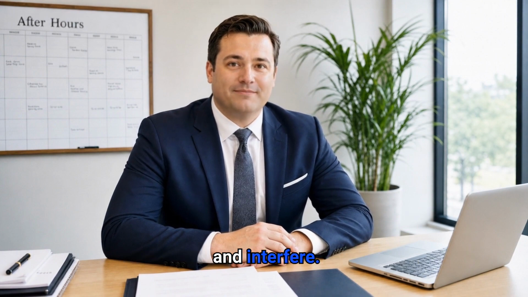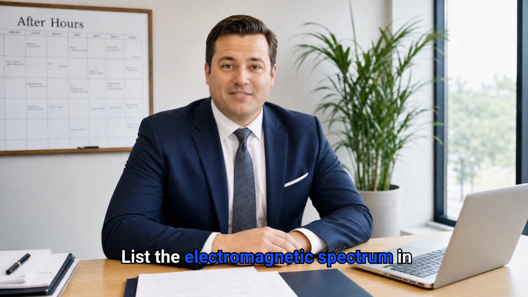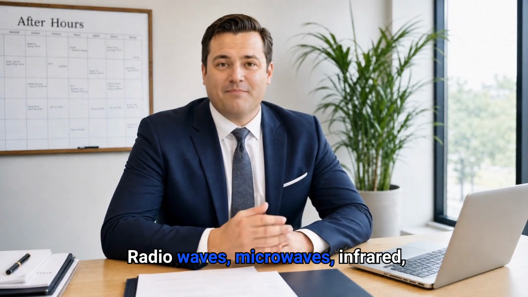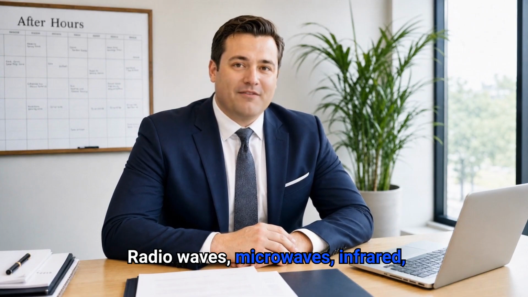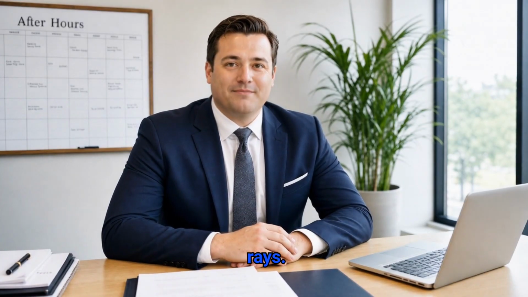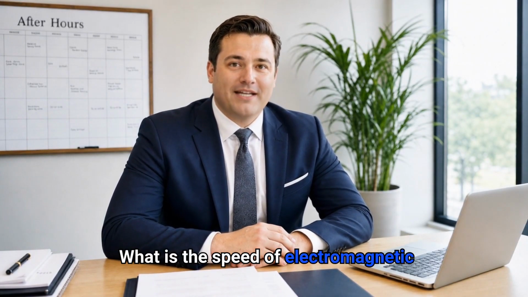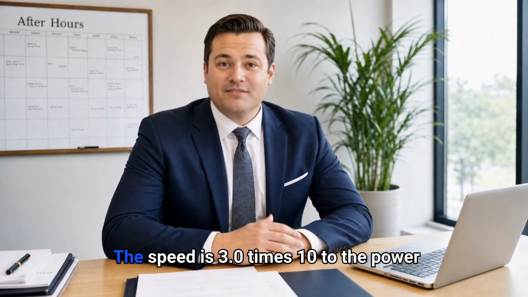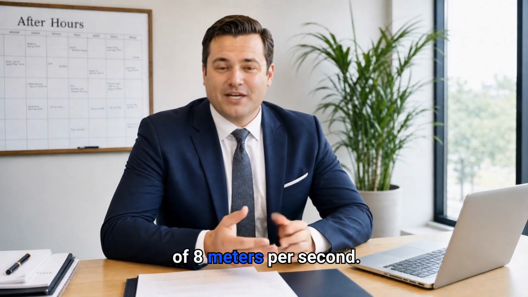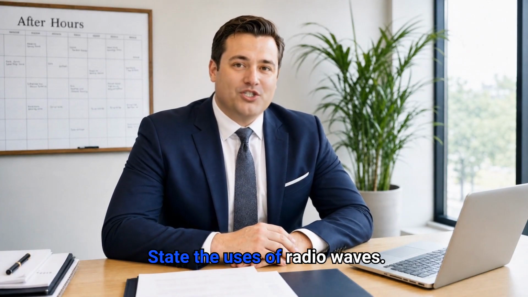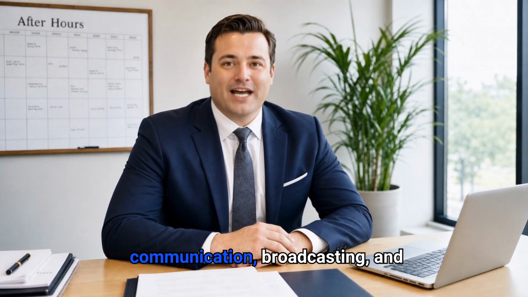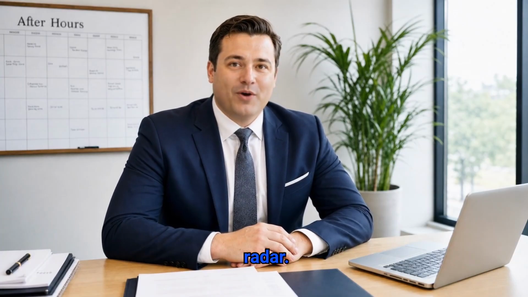and interfere. List the electromagnetic spectrum in order of increasing frequency: radio waves, microwaves, infrared, visible light, ultraviolet, X-rays, gamma rays. What is the speed of electromagnetic waves in a vacuum? The speed is 3 × 10⁸ meters per second. State the uses of radio waves. Radio waves are used for communication, broadcasting, and radar.